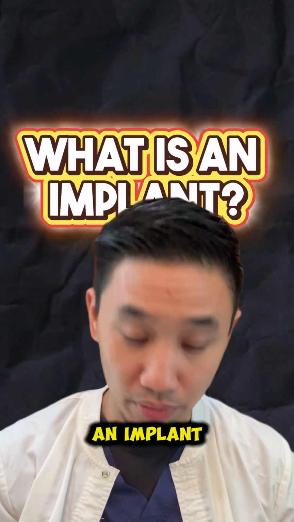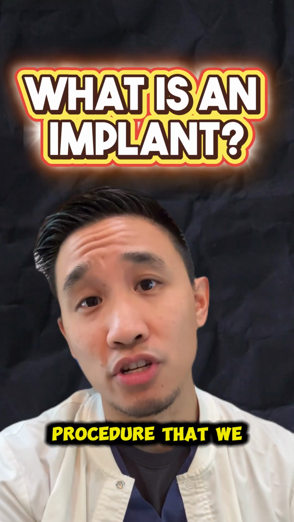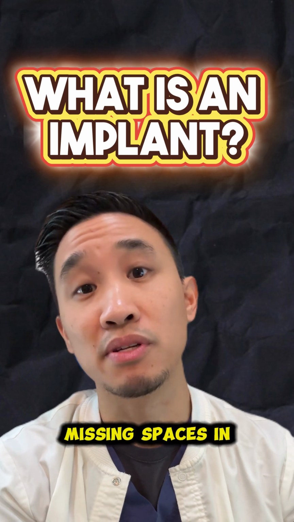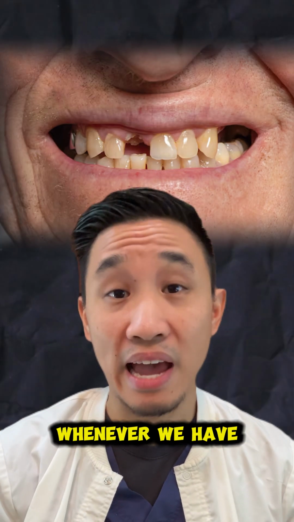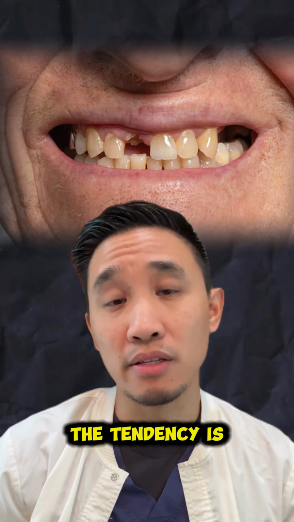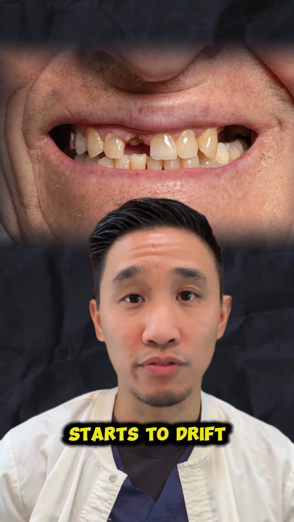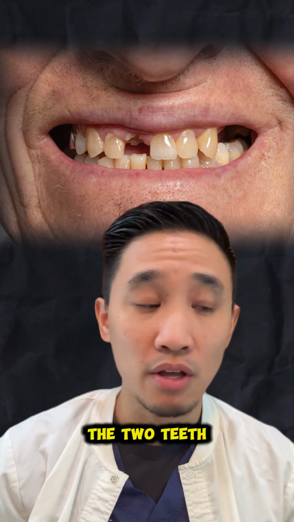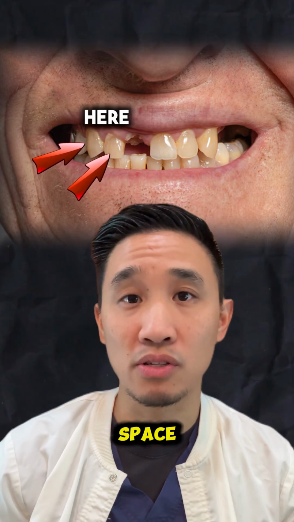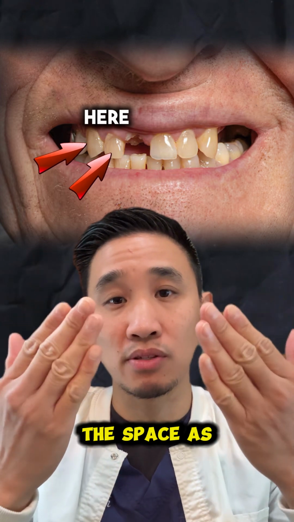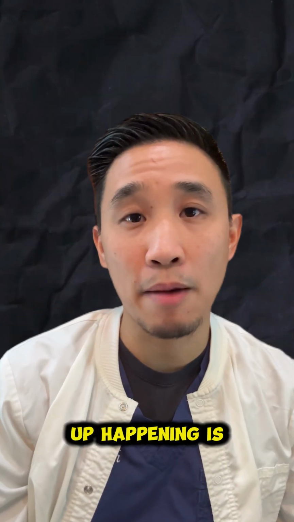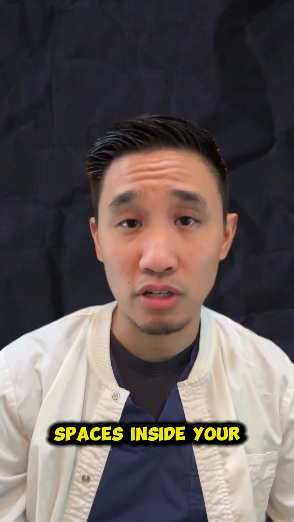So, what is an implant? An implant is a procedure that we do to try to fix missing spaces in our mouth. Whenever we have a missing space in our mouth, the tooth below it that wanted to touch that tooth starts to drift towards the space. The two teeth next to the space start drifting towards the space as well. So what ends up happening is a lot of your teeth start to get unaligned in a way, and you can develop spaces inside your mouth.